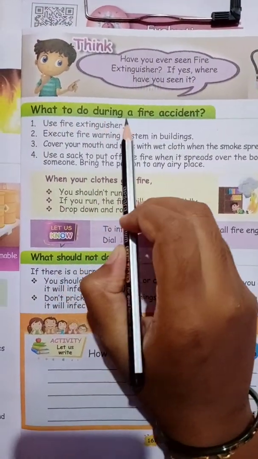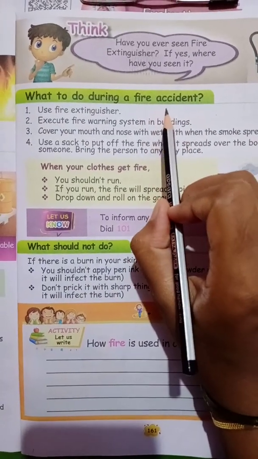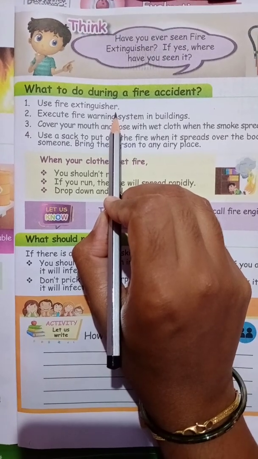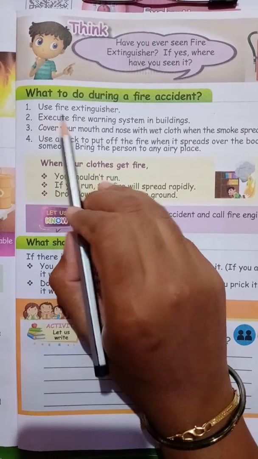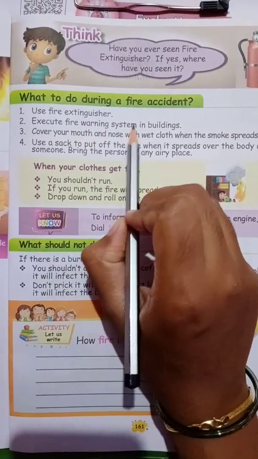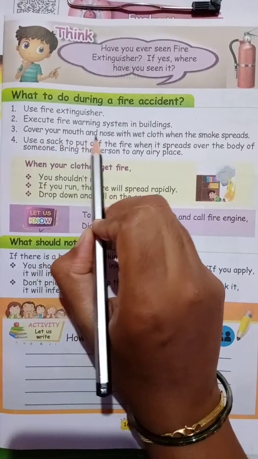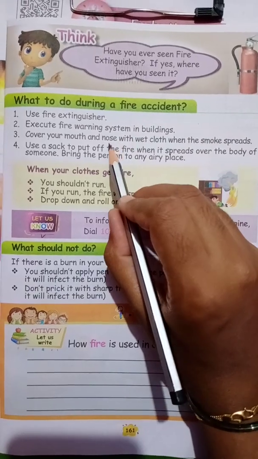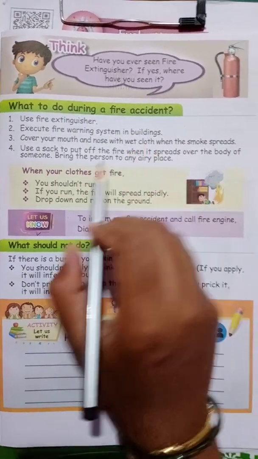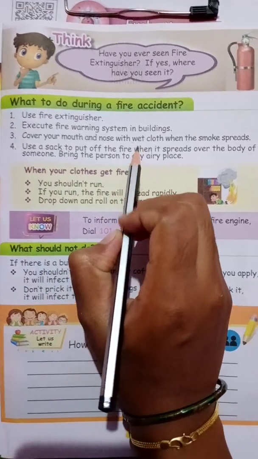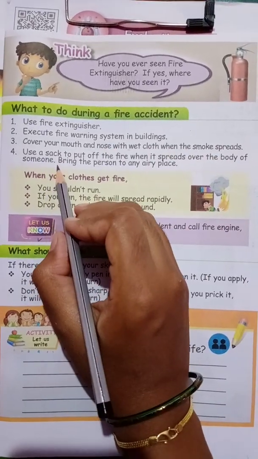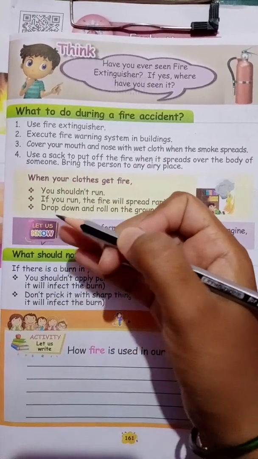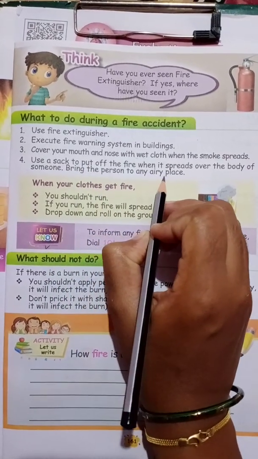Here, what to do during a fire accident. What should we do during a fire accident? Use a fire extinguisher. What is a fire extinguisher, children? A fire protection device. Then activate the fire warning system in the building. Then cover your mouth and nose with a wet cloth when the smoke spreads. Then use a sack to put off the fire when it spreads over the body of someone, and bring the person to an airy place.